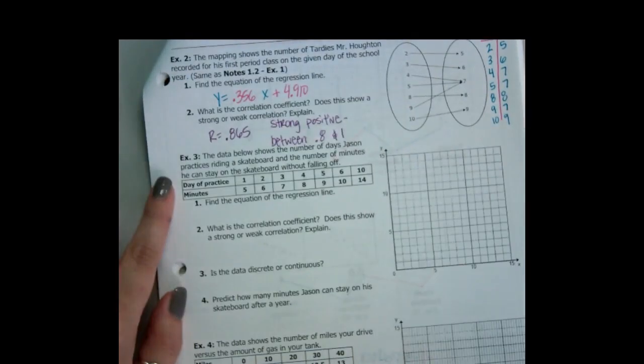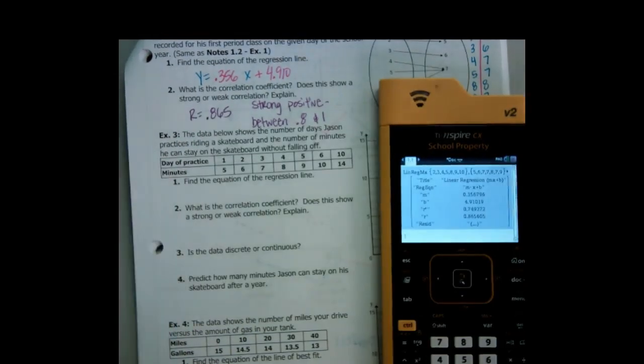All right, example 3. Same thing. This time it gave us the table. Let's go ahead and type it in. Menu, stat calc, mx plus b, braces.